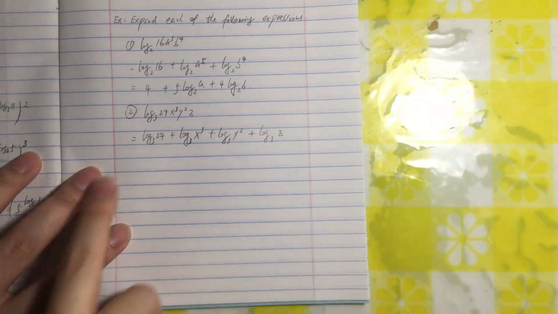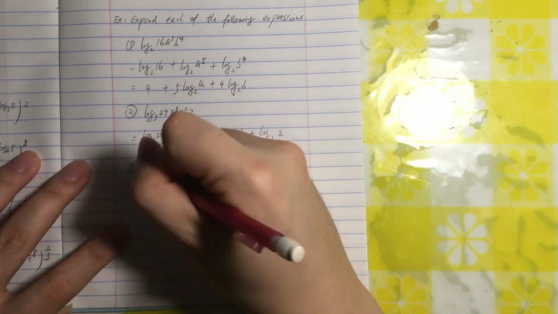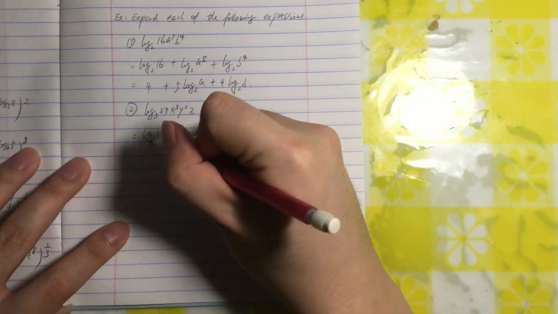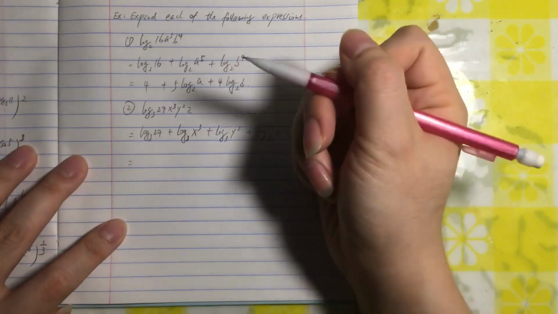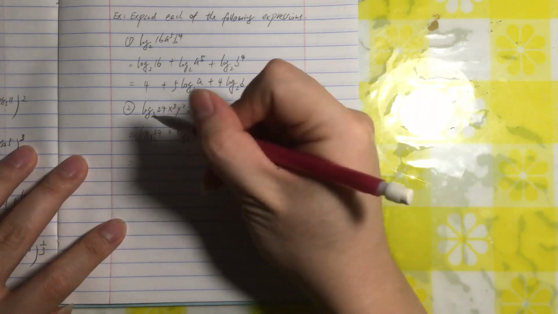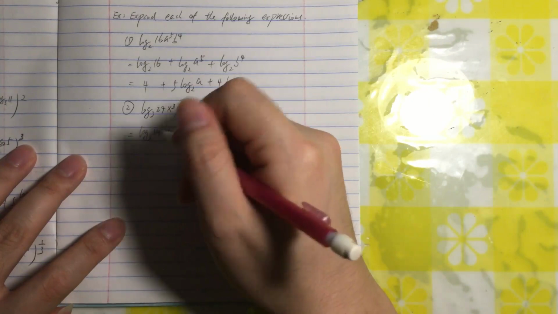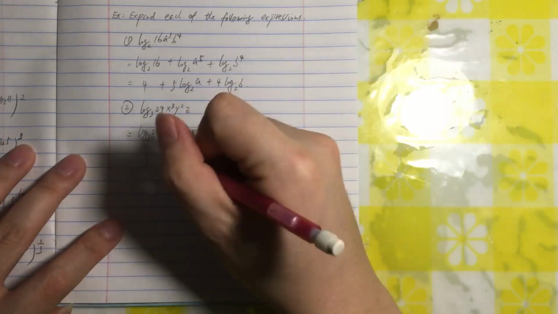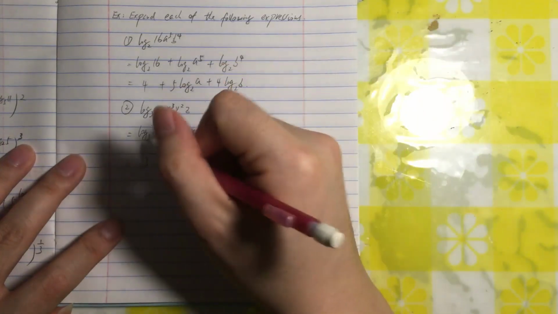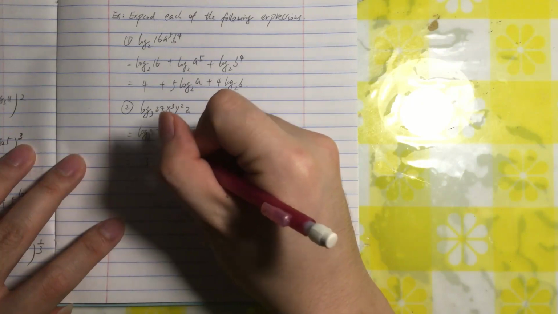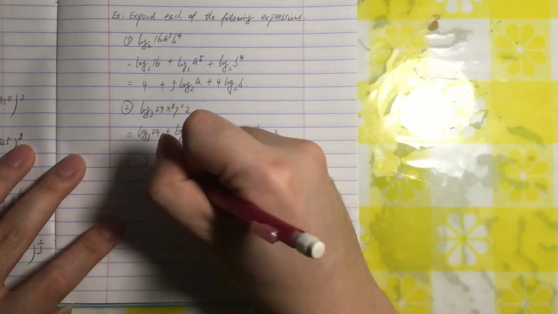Then simplify each term individually. For the first term, log base 3 of 27, we know that 3 to the power 3 is 27. That means log base 3 of 27 is 3.